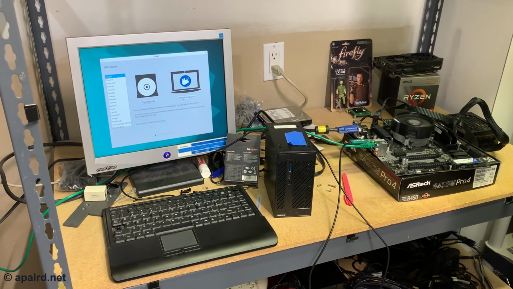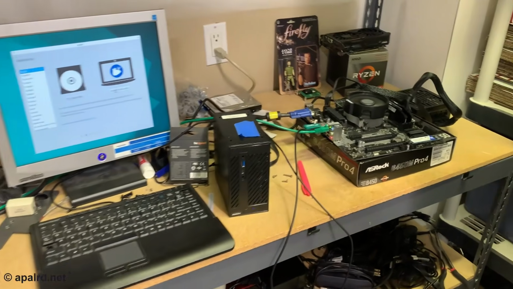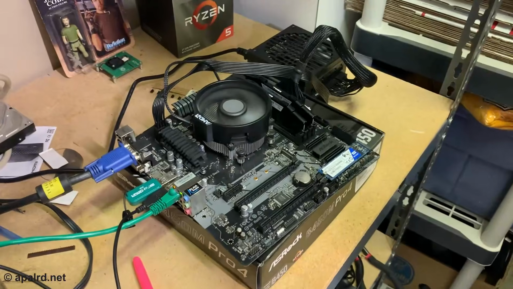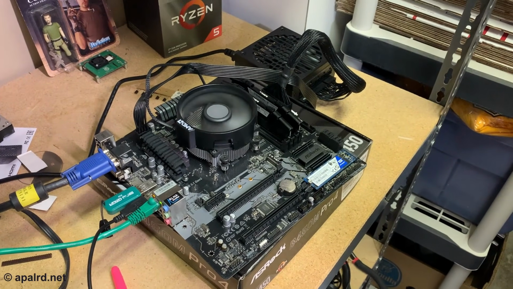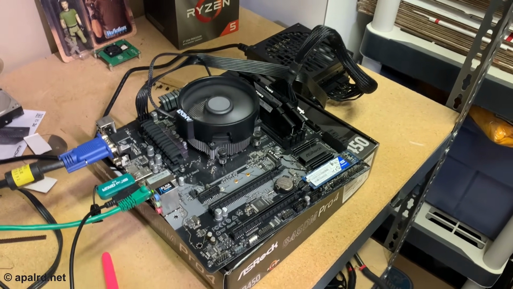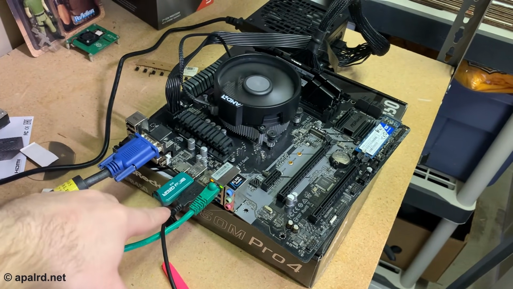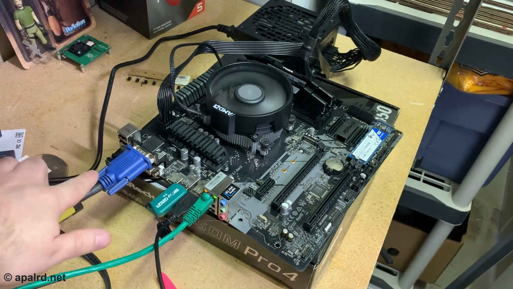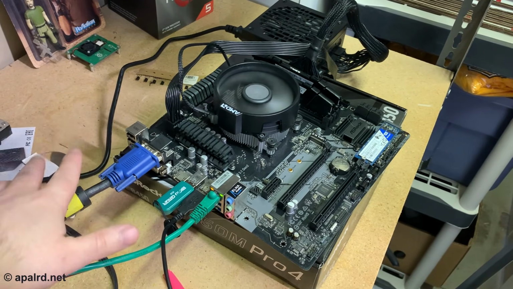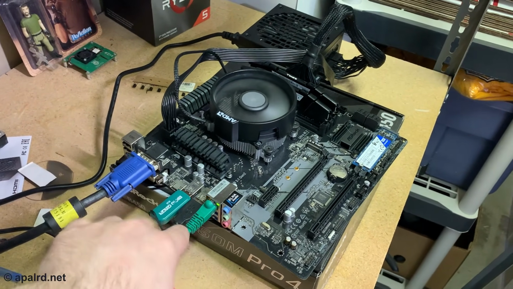Welcome to the server room. So this is the hardware we're using today. We got an AMD Ryzen 5 3400G with 32 gigs of RAM. And we just got our Xubuntu installer, keyboard and mouse, gigabit Ethernet, VGA. And once we're all done, the only thing we're going to need plugged in is going to be the Ethernet and power.